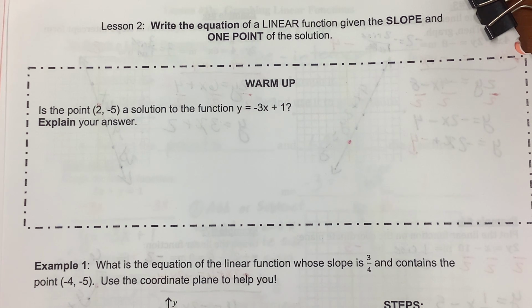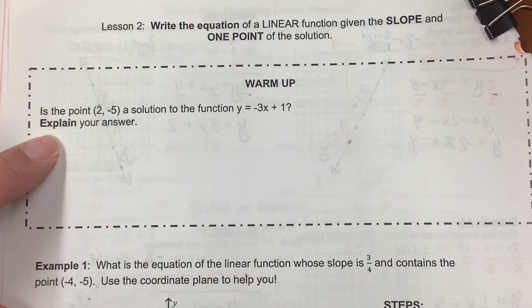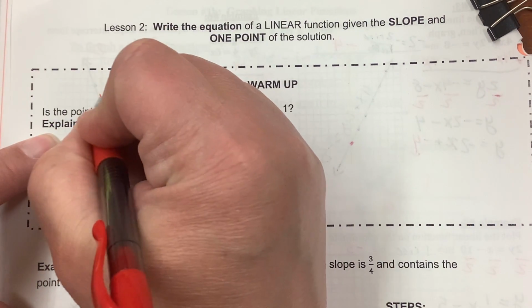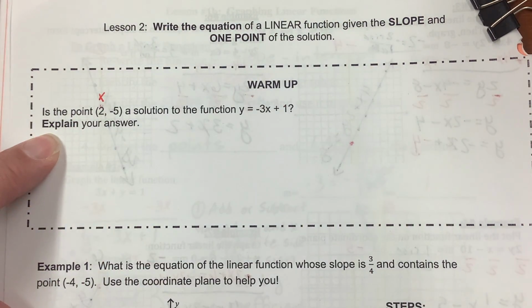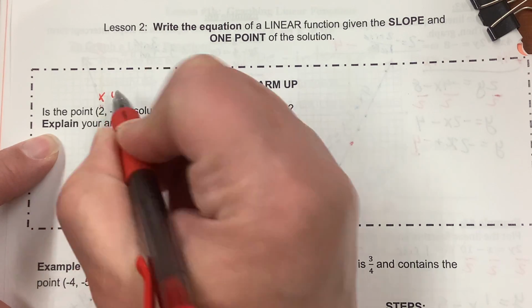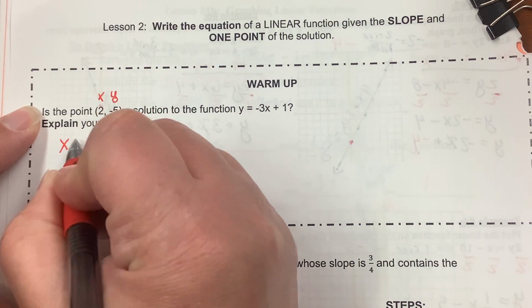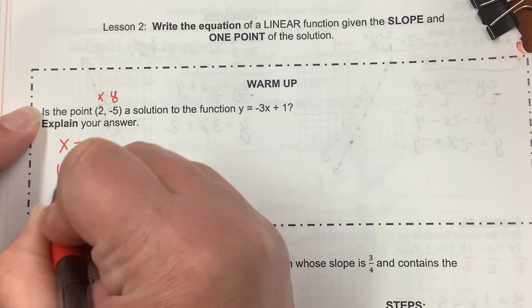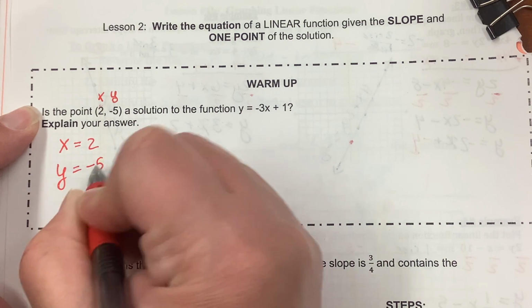Okay, the warm-up says, is the point (2, -5) a solution to the function? I don't remember how to do it. Yes, you do. We did it just yesterday. So, first, look at the point. The first coordinate is the x. The second coordinate is the y. So I'm going to start by writing that down. X equals 2, y equals -5.